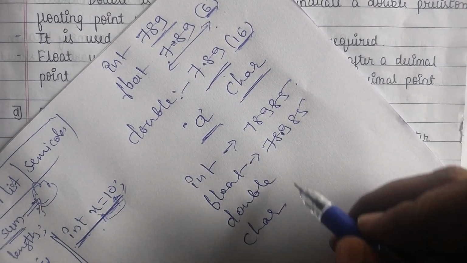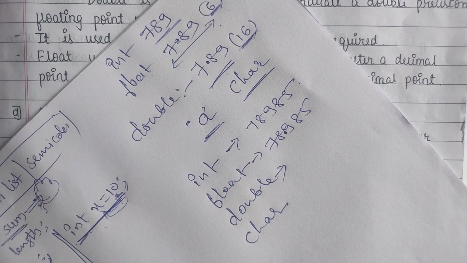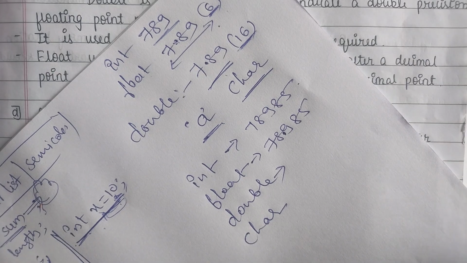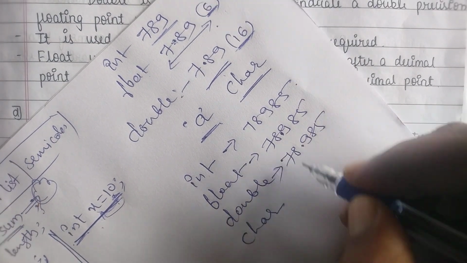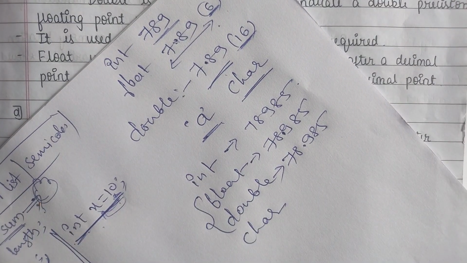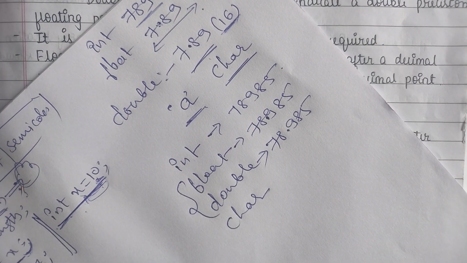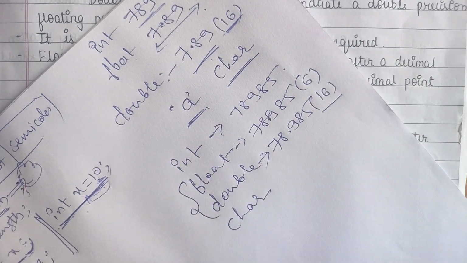That is integer. And now come to the double. Again, double is also a data type which stores a sequence of numbers, or we can say a sequence of digits. So now you should ask, both contain a decimal point, then what is the difference? After the decimal point float stores 6 and double stores 16, right?